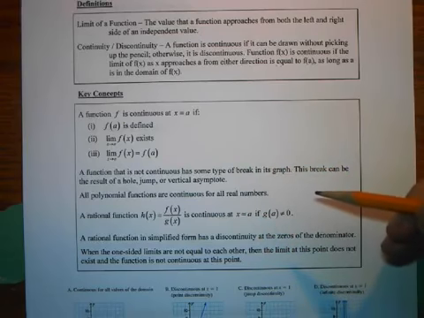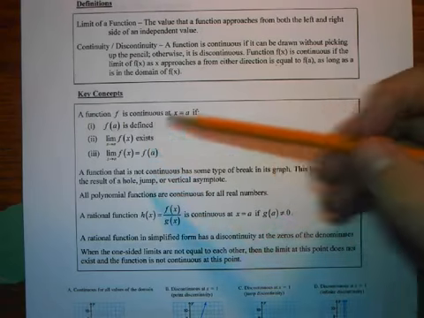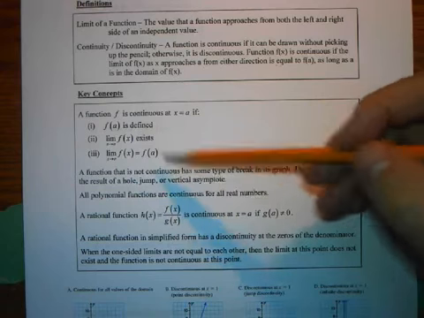By looking at the graph, you can tell right away, did I have to pick up the pencil at that point and move it somewhere? If I didn't have to pick up the pencil, it's continuous. Otherwise, it's discontinuous. So this is a nice definition here.